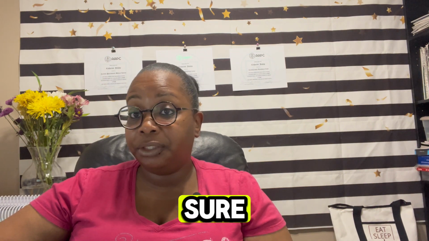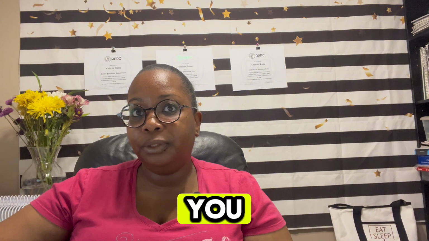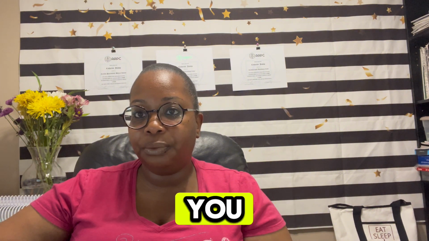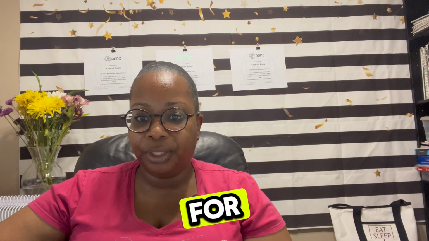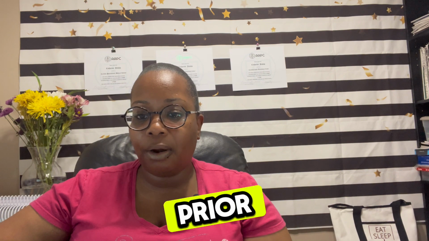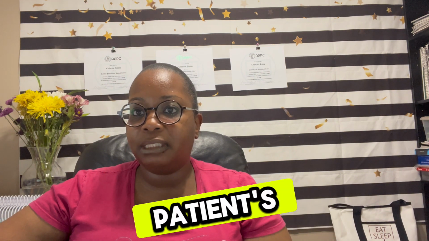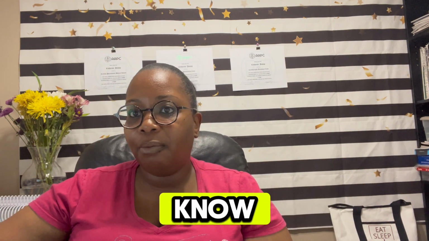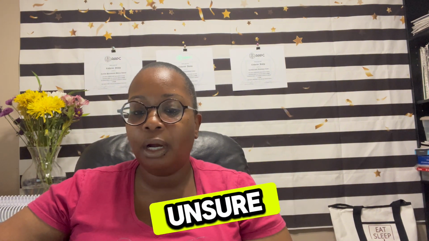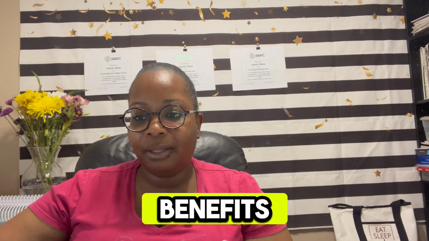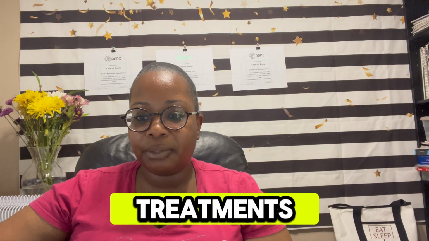If they do, make sure you get that authorization and document on the claim form that you received prior authorization for these visits. It's harder to retro auth something, so it would be best practice to get prior authorization if that patient's plan does not cover mental health services. Most plans do nowadays, but if you are unsure, always call and verify benefits before providing treatments.